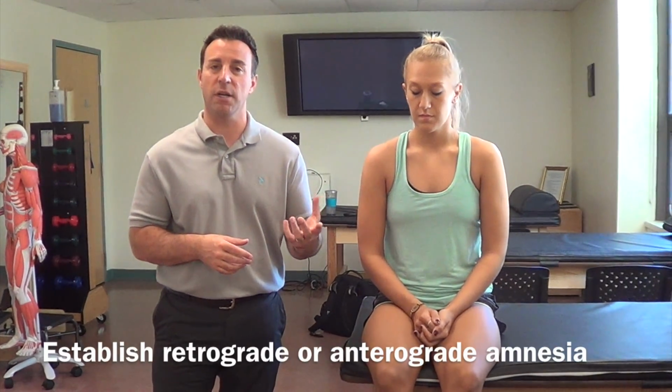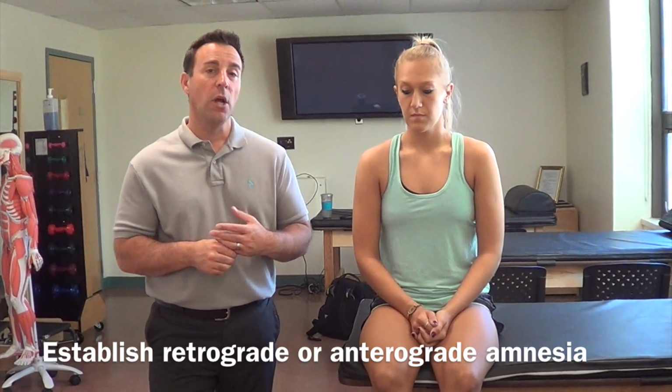But after you inquire about symptoms, the next thing you want to do is establish retrograde or anterograde amnesia. And this is looking at their memory function. So to establish retrograde amnesia, you want to ask questions that happen before the event. Okay? So if you're at a game or a practice, all right, you might want to ask time of day type question to establish retrograde amnesia. A retrograde amnesia question would be, what time did you report down here today? Okay? If you know that practice started at 3 and now it's 5 o'clock, that's a good establishment of retrograde amnesia if they can answer it appropriately or not.